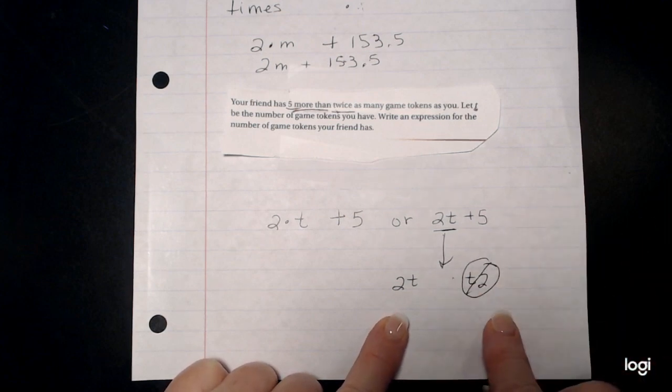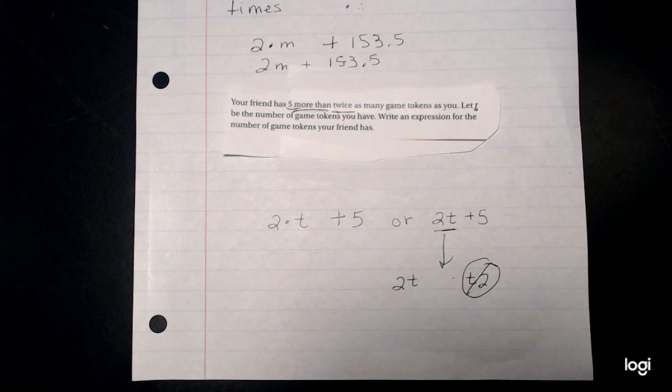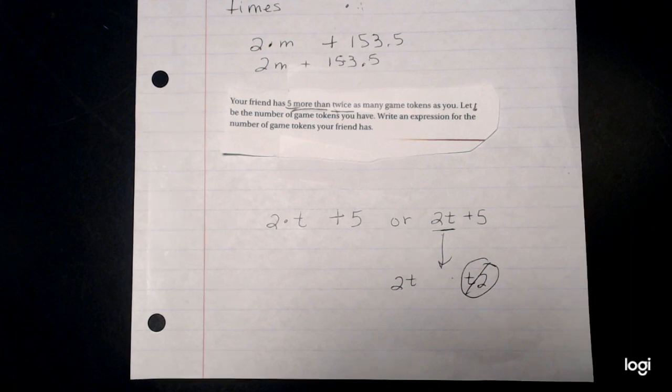Okay, once you have all of these things written down into your notes, you can go ahead and turn your video off, and the teacher will tell you what your math assignment is.